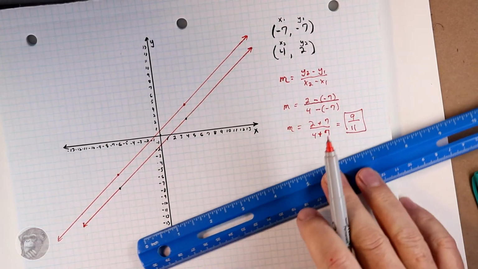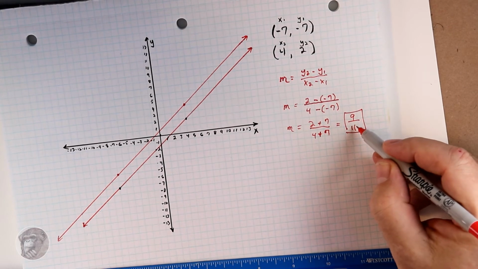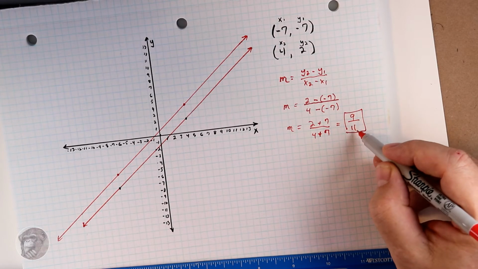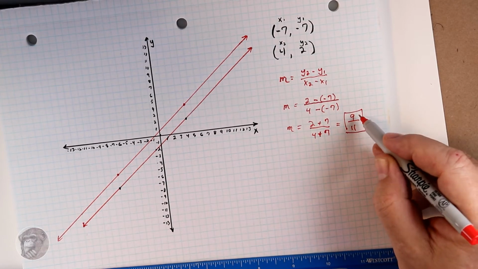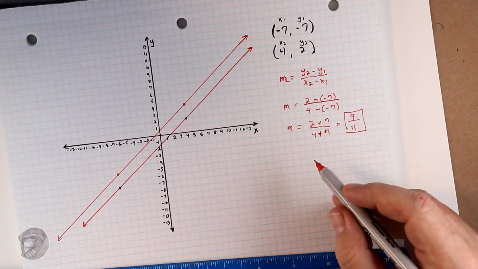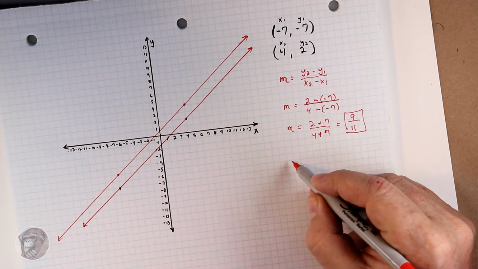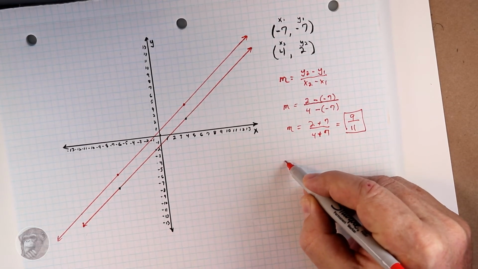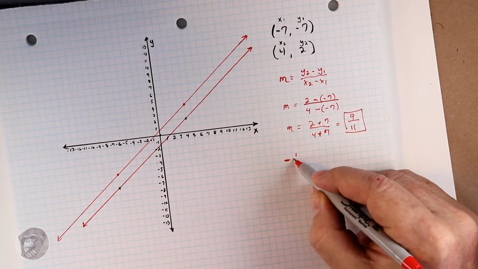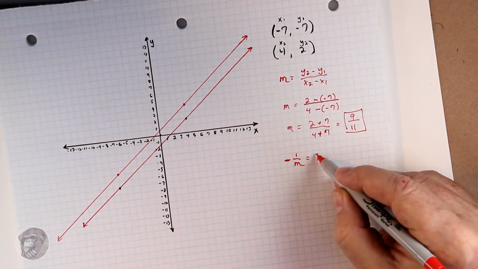Now, to find perpendicular, what you need to do is take this slope and flip it upside down. So you want to do the reciprocal, but you also have to do it as a negative. So you want to find the negative reciprocal. If you want to get all mathy on it, it would be -1 over m is the perpendicular.